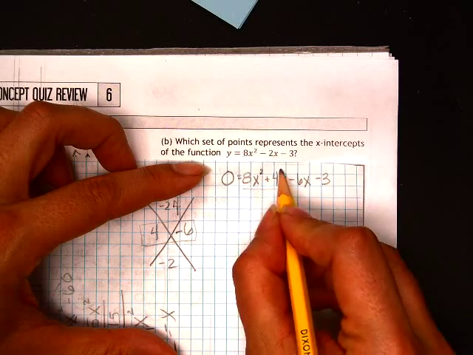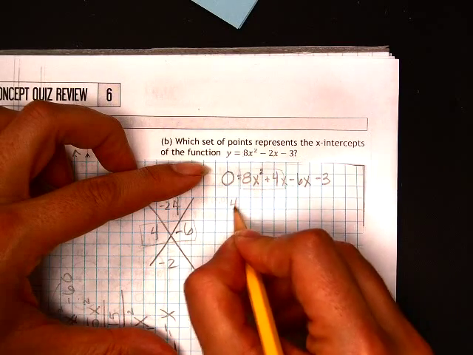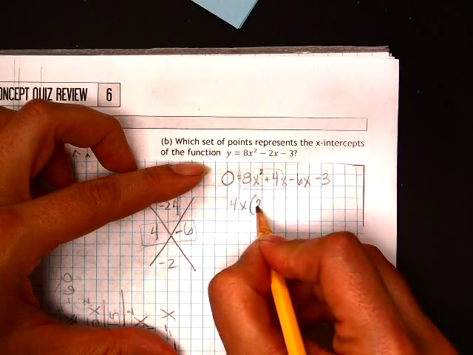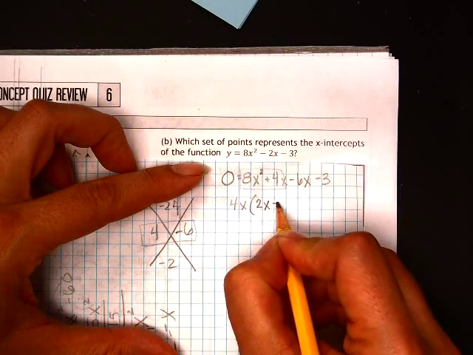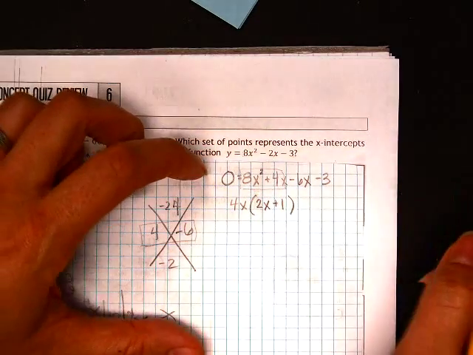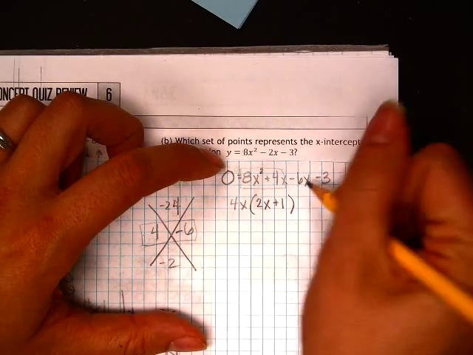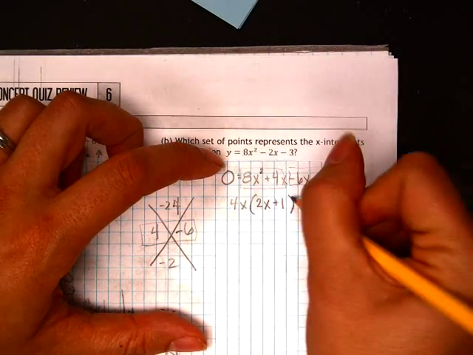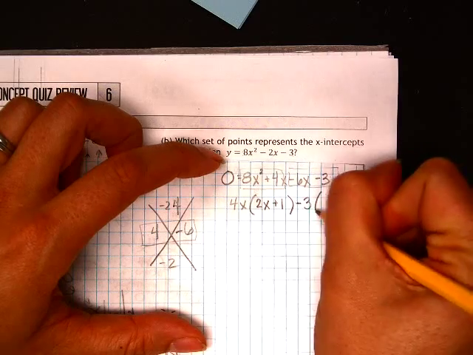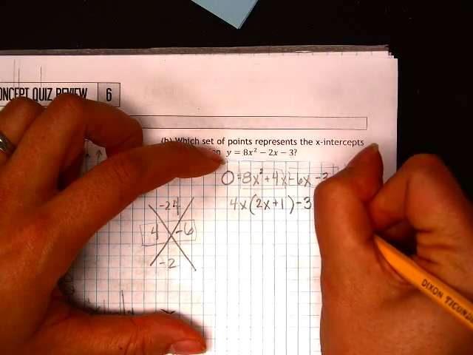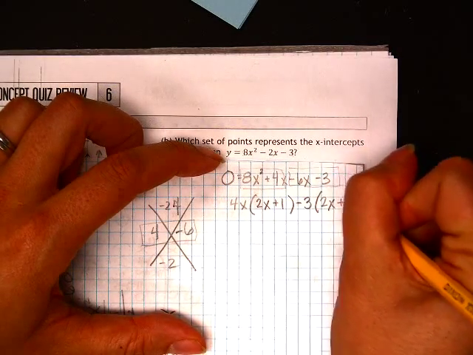The next thing that we do is we look at these two terms to find out what's common. 4x, hopefully you see it. You're left with 2x minus 1. The whole thing came out. 4x over 4x is 1. You then look at this next part. You hopefully see that there is a negative in both of them, so we're going to pull out a negative 3. You're left with 2x plus 1.